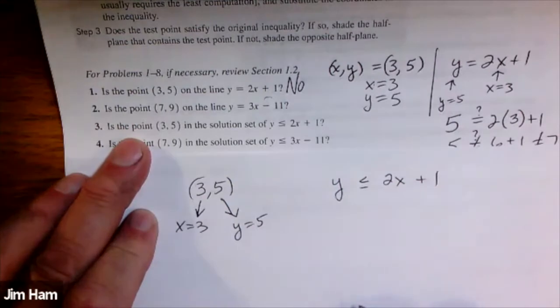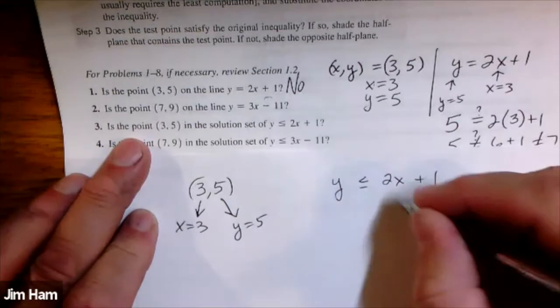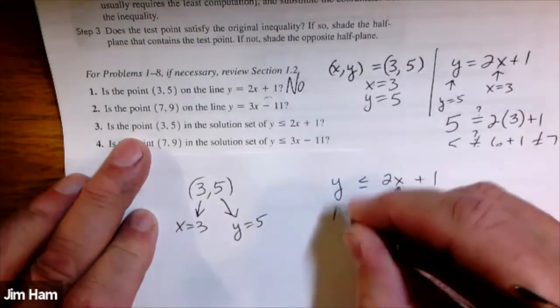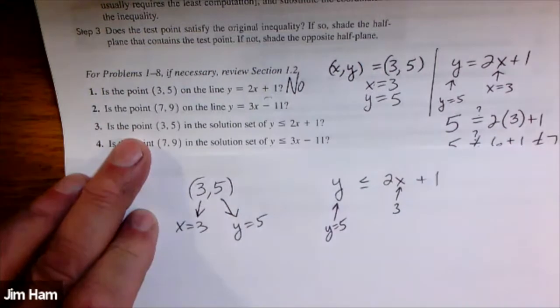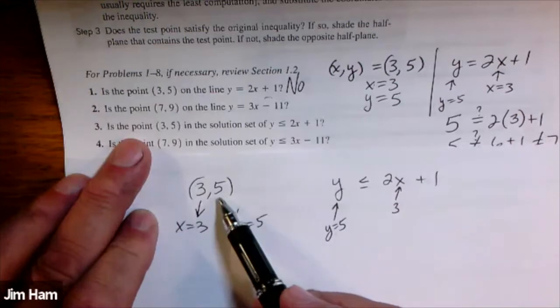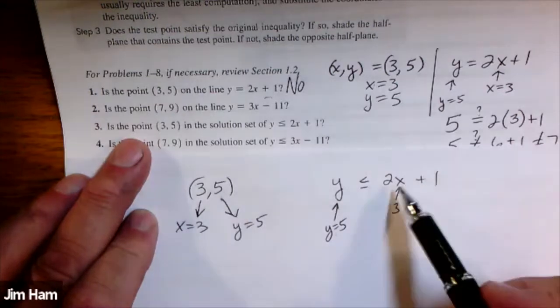So the same idea, we're going to plug in 3 for x, plug in 5 for y, and see if the inequality is true. If the inequality is true with those two x and y values inserted, then we're going to say that the point (3, 5) is a solution to the inequality.